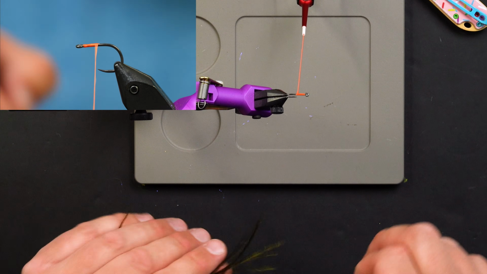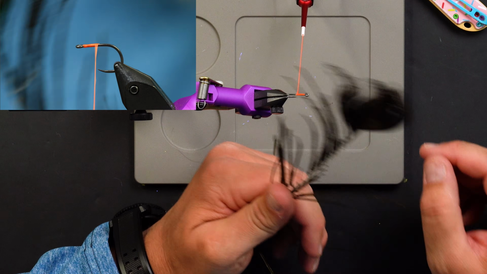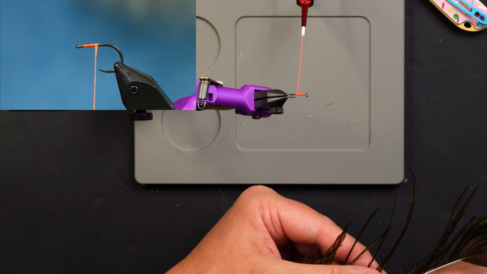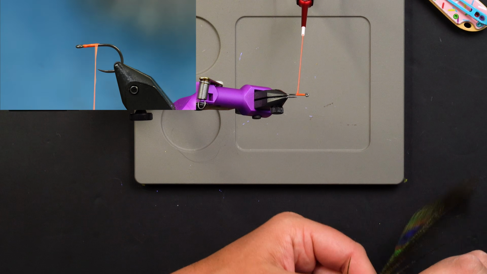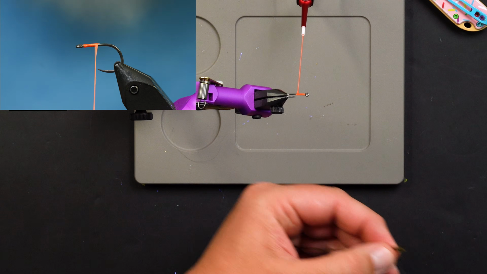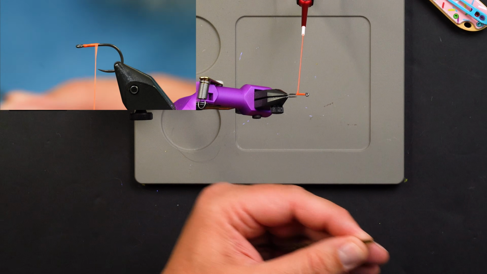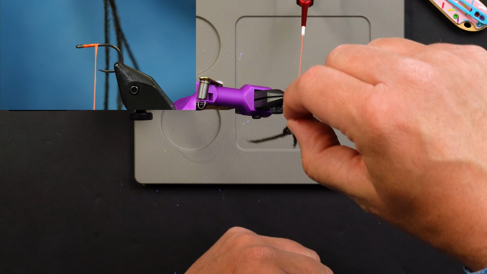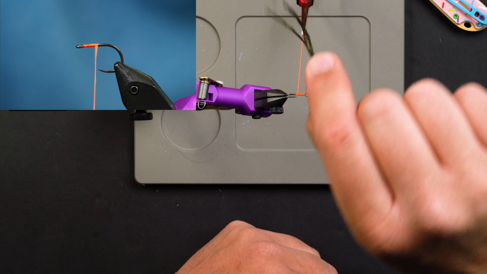Okay, we're working with peacock here, and I'm going to show you a really cool way to make a durable peacock body. It's kind of a pain in the butt. It took me a while to really figure out the best way to do this, but I'll show you what I learned. All right, so I just farmed out like three of these peacock herls.